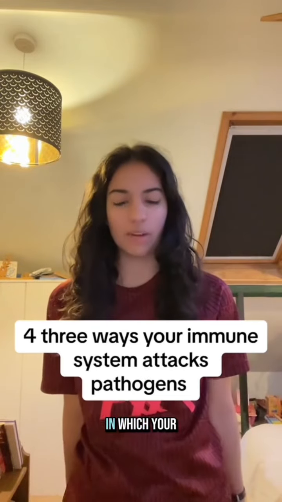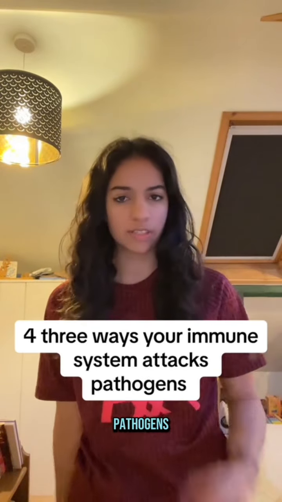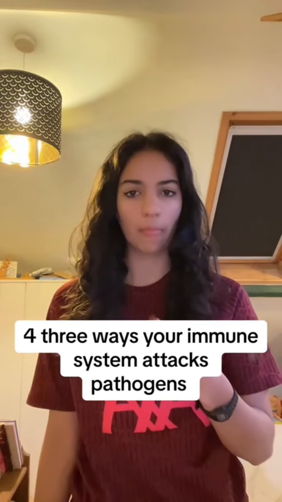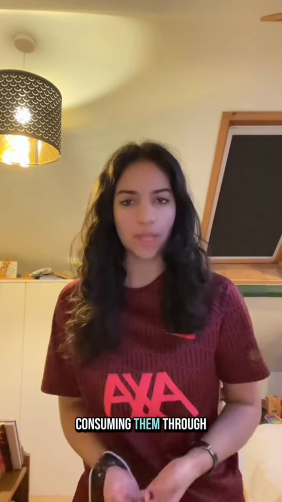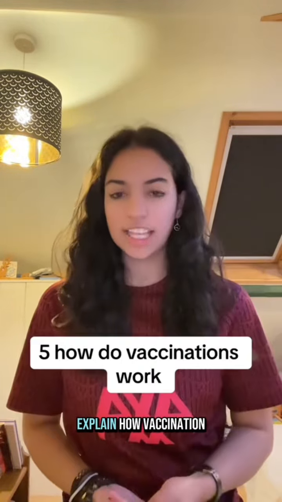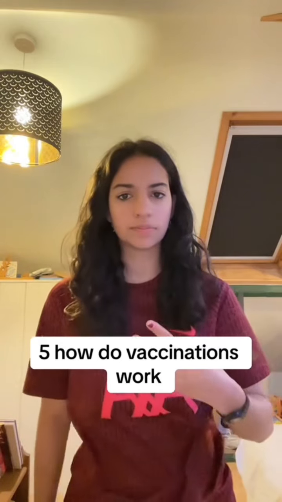Give 3 ways in which your immune system attacks pathogens. One way is consuming them through phagocytosis, another way is producing antibodies, and a third way is by producing antitoxins. Explain how vaccination works.